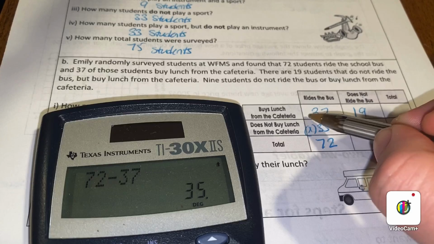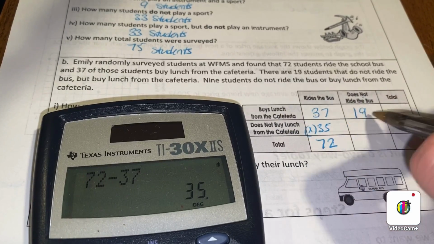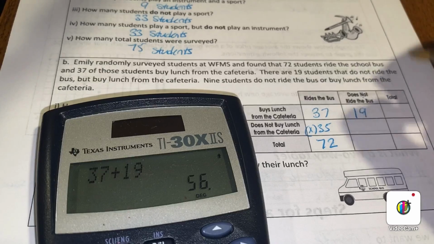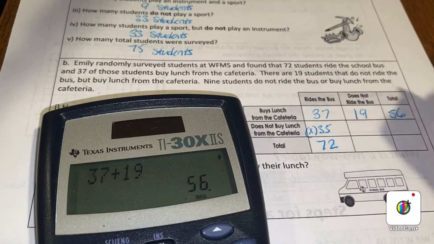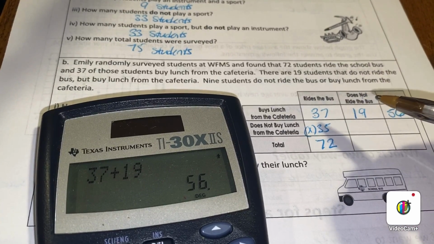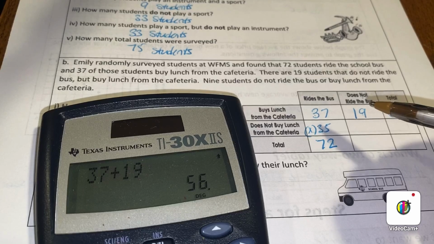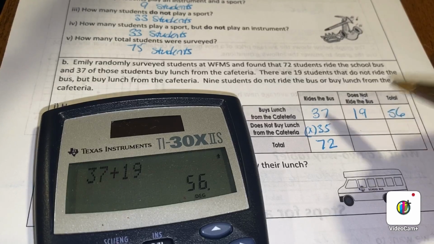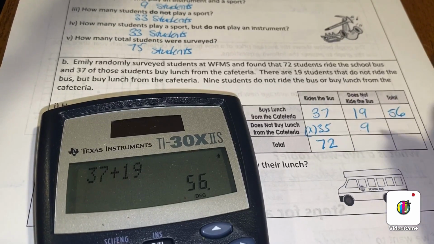So now I can figure out the total. Buys lunch from the cafeteria, I add these two up. 56. There are 9 students who do not ride the bus or buy lunch from the cafeteria. So my 9 is going to go here.